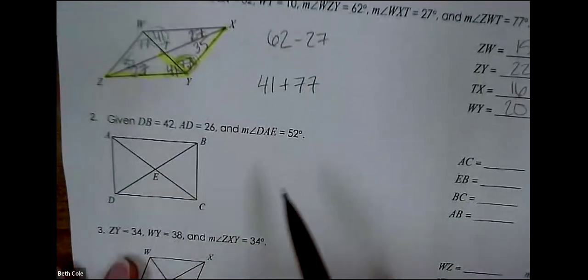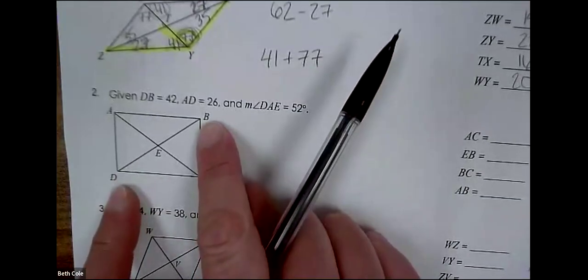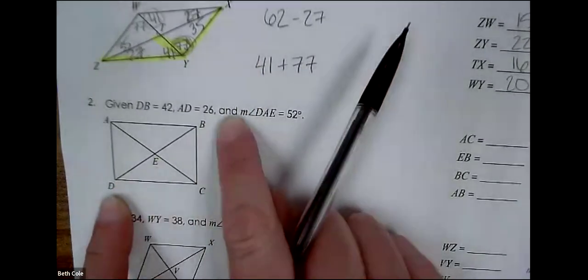All right, so let's do the sides first. DB, and just watch me point. I know, hang in there. I know it's the end of the day. This is going well, all right?